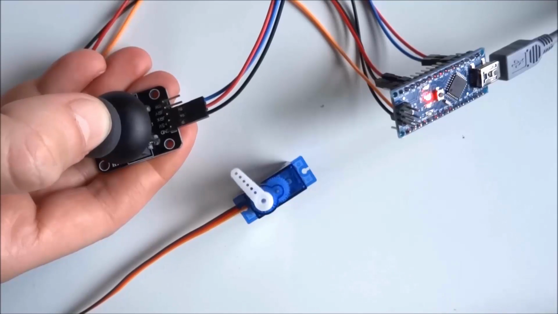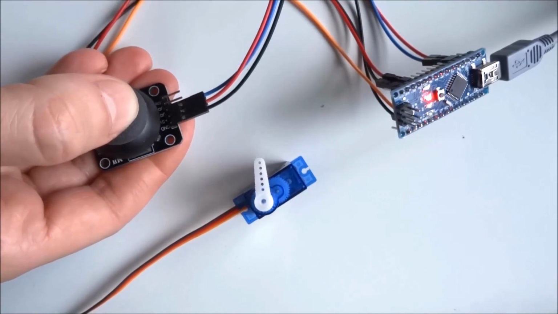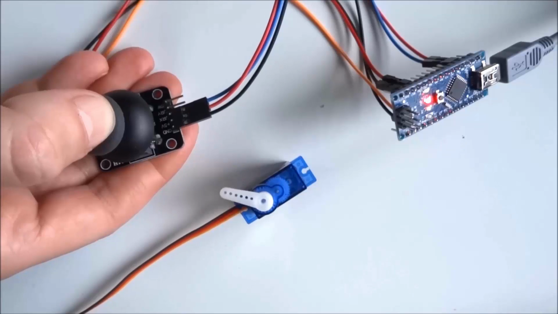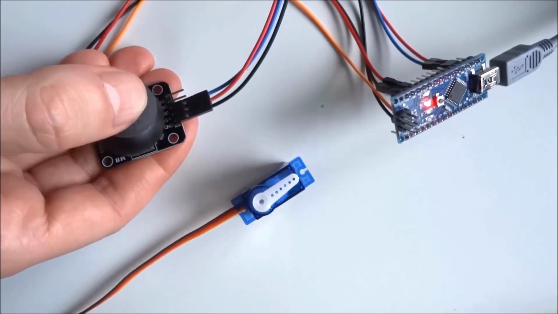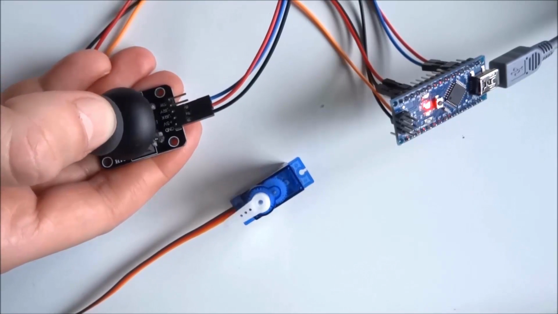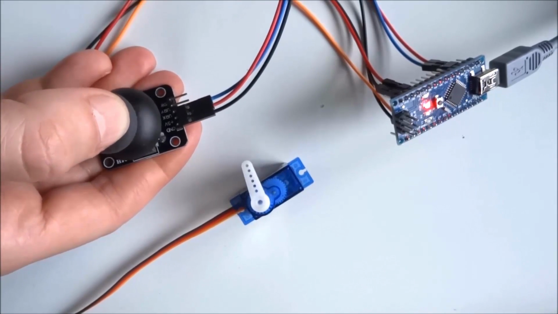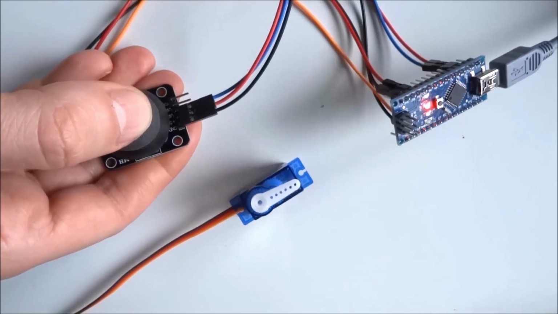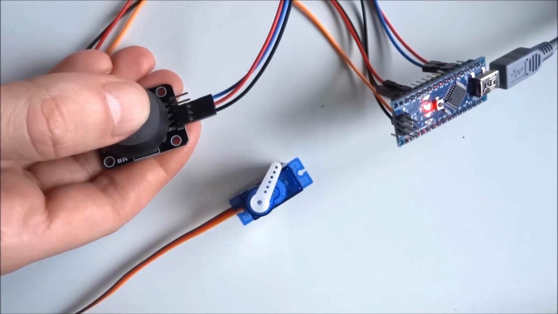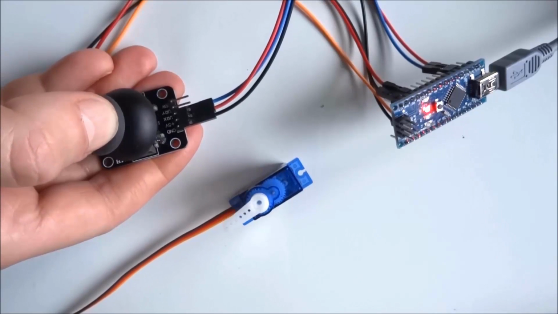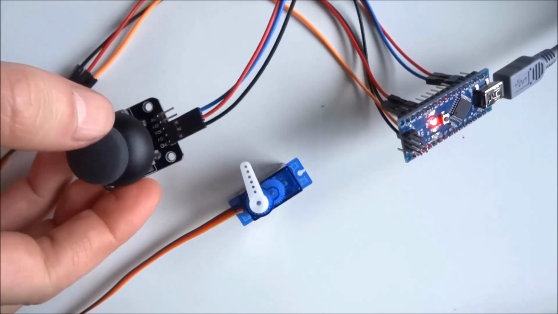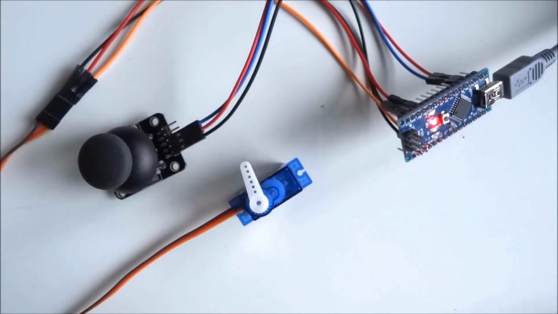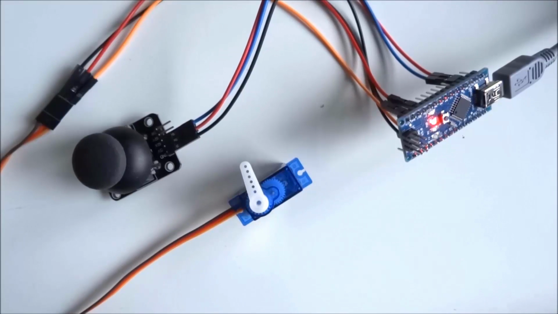You can see that I can use the joystick to control the position of the servo. And if I release the joystick, the servo will go to neutral position.